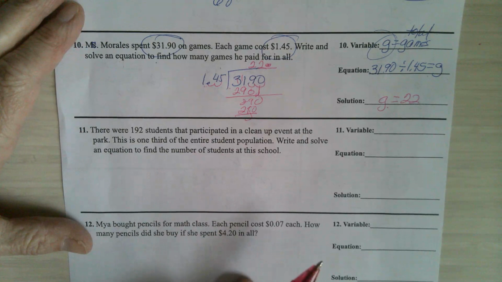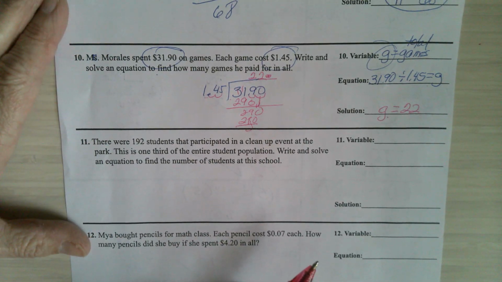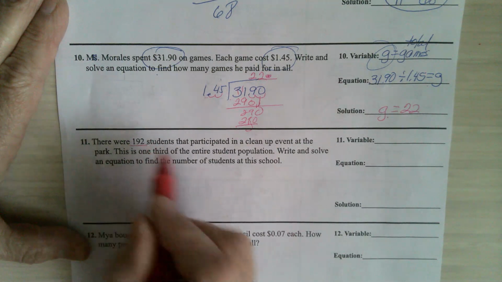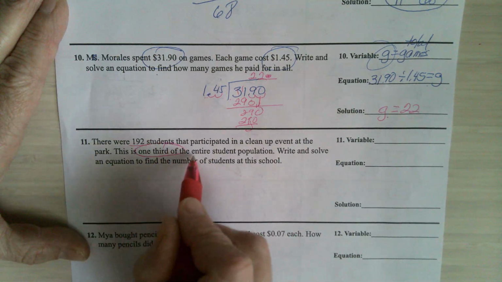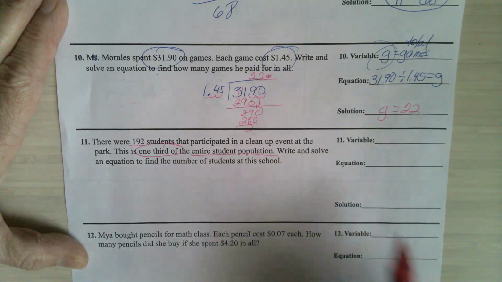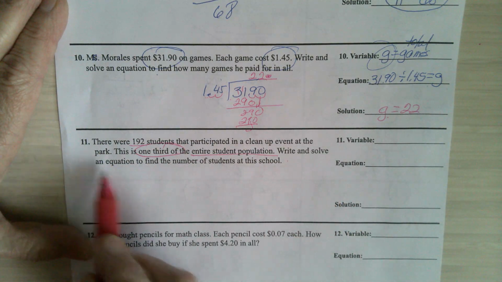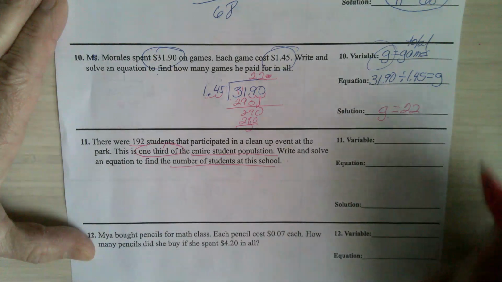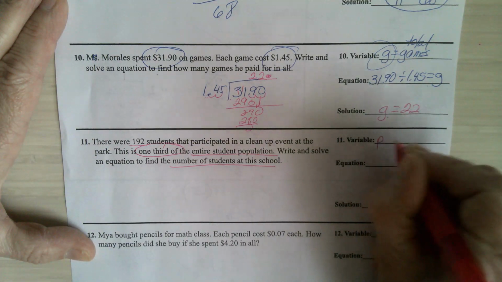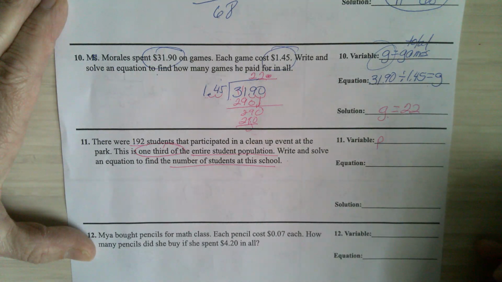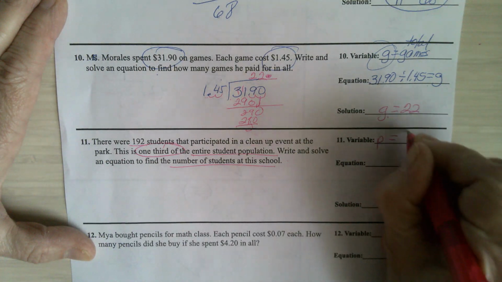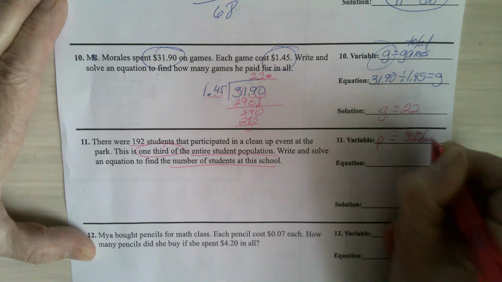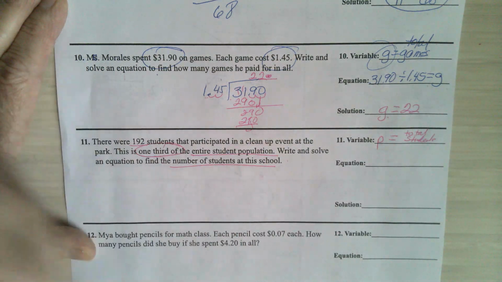There are 192 students that participated in a cleanup event at the park. That 192 is 1/3 of the entire population. Write and solve an equation to find the number of students at the school. I'm going to use P for total students, okay? I'm not going to use an S because my S's sometimes look like 5s. So P equals total students. Did all the students go to the cleanup event? No, only 1/3 of the kids did.